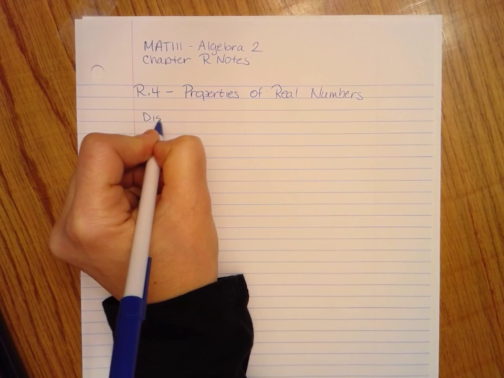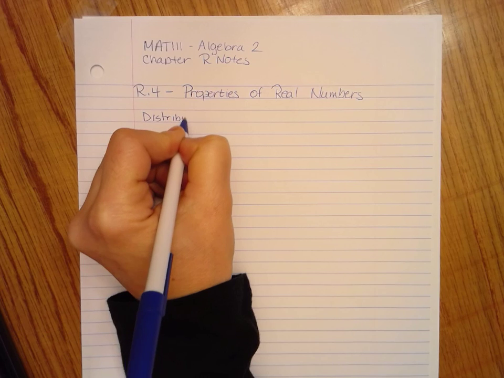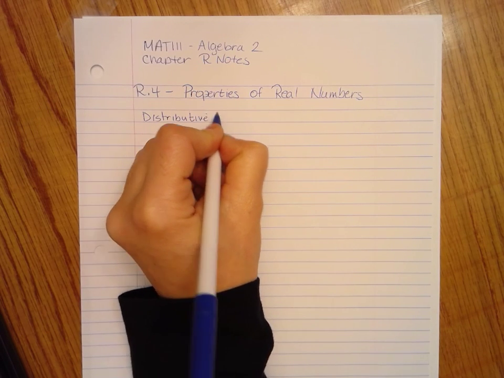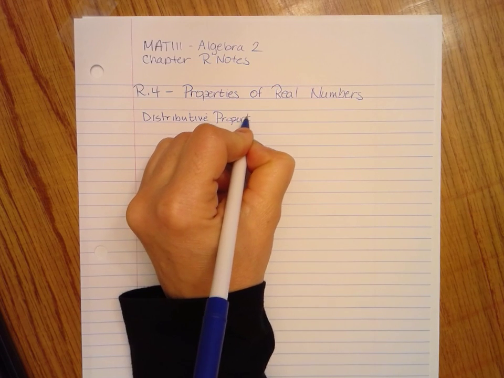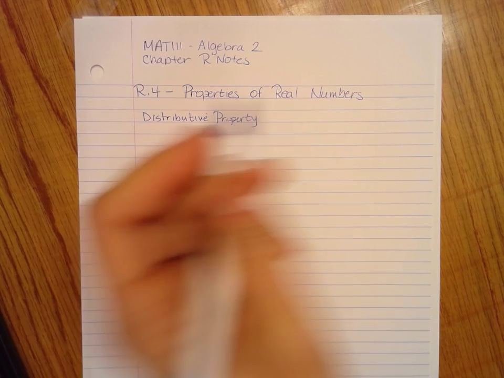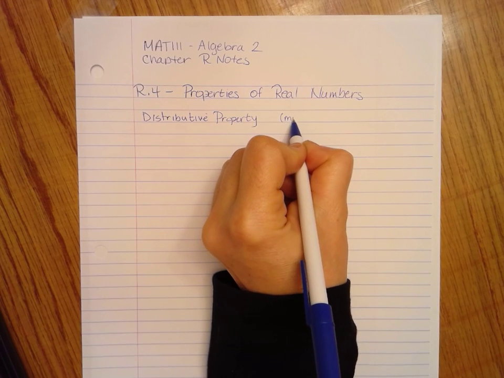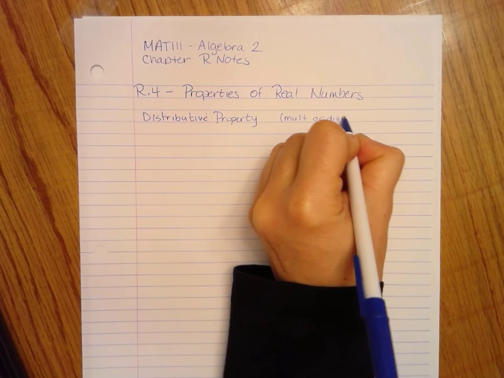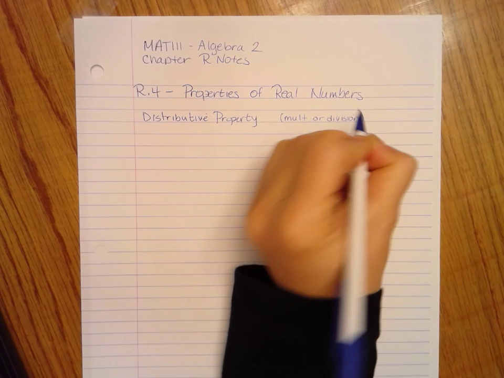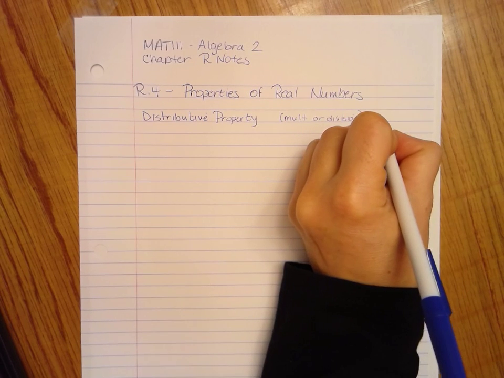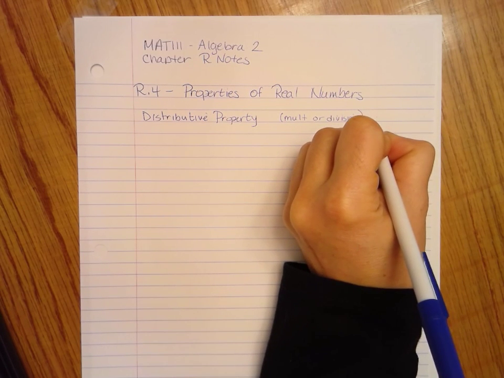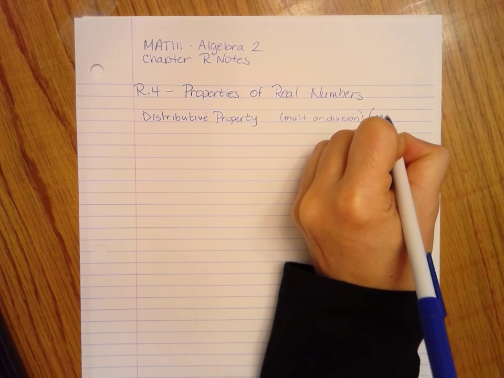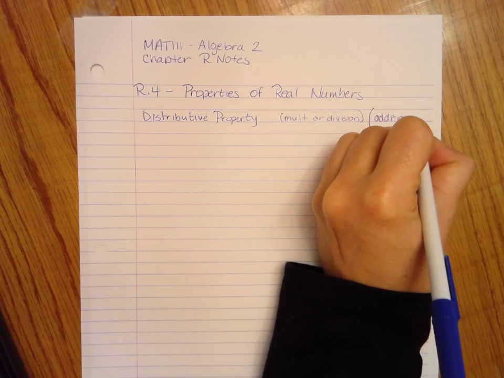So the distributive property is when you distribute multiplication or division over addition or subtraction.